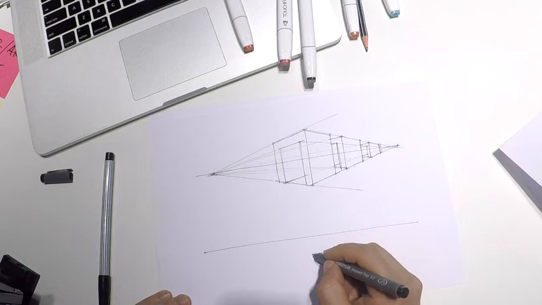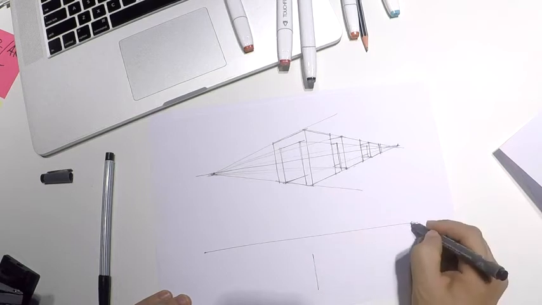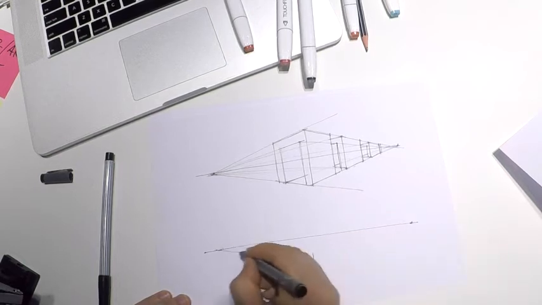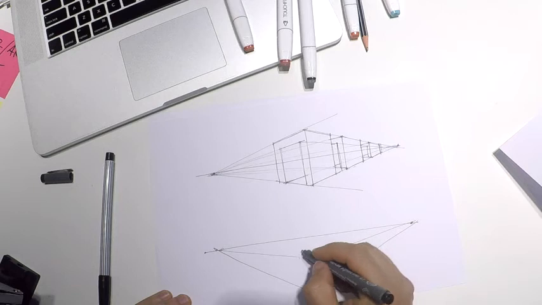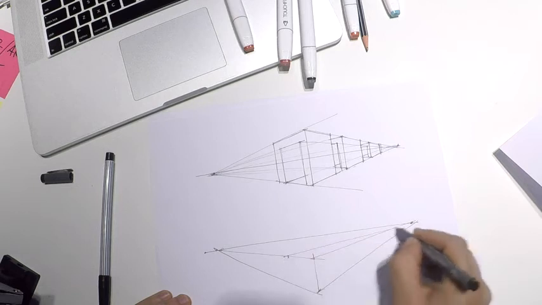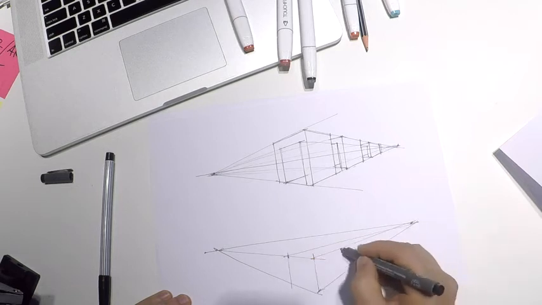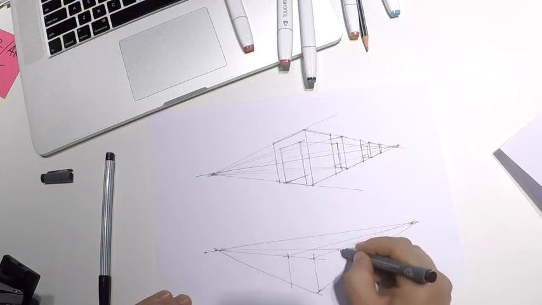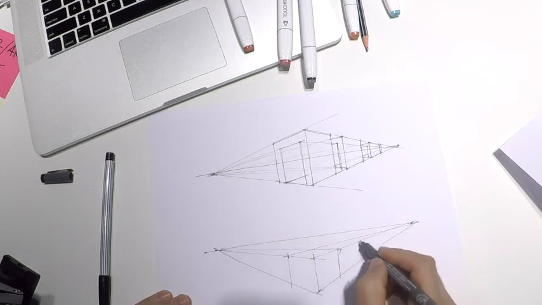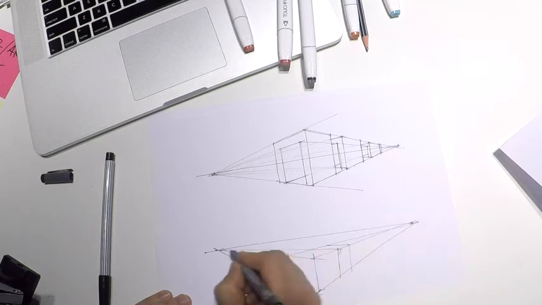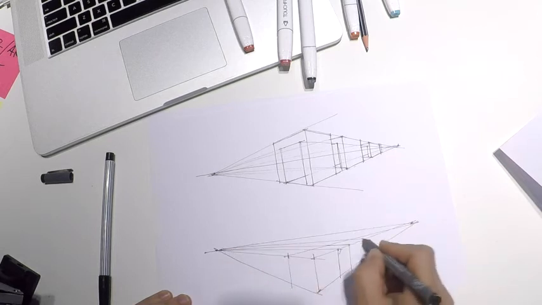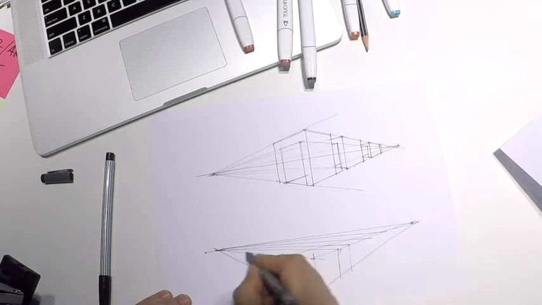So one more time, this time I will put the object below eye level, below the horizontal line, so the eye level will be above the objects, and in this case we see our object a little bit from the top. You can see the top surface of those cubes.